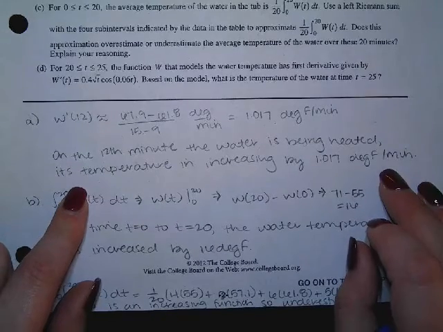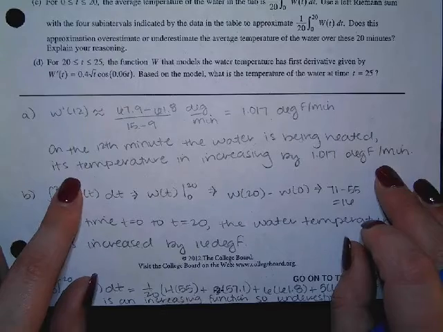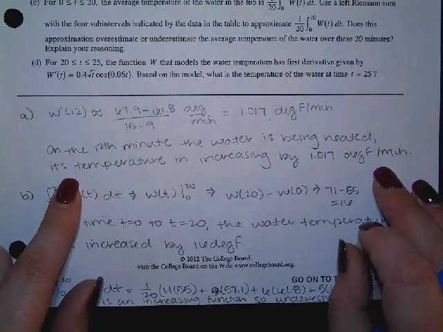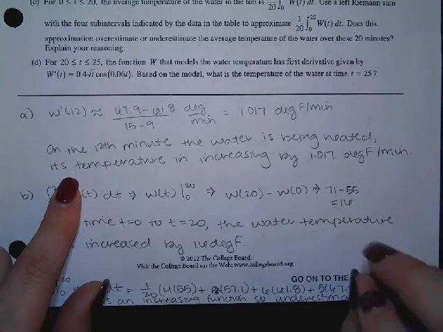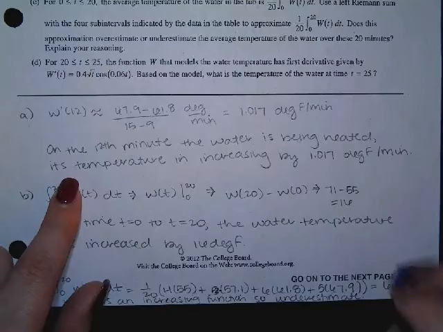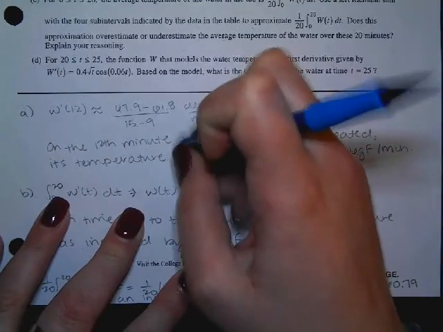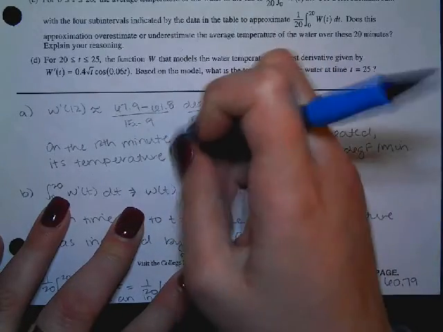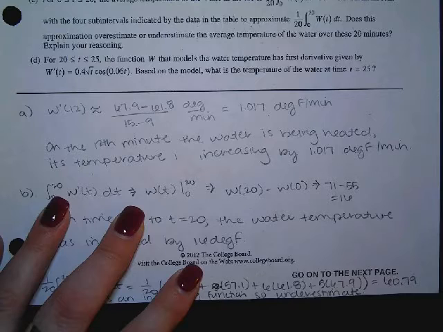That's 6.1/6. On the 12th minute, so you have to write, it did say to interpret the meaning in the context of the problem, so that means a sentence. So on the 12th minute, the water is being heated. Its temperature is increasing by 1.017 degrees Fahrenheit per minute. So you needed a sentence there.